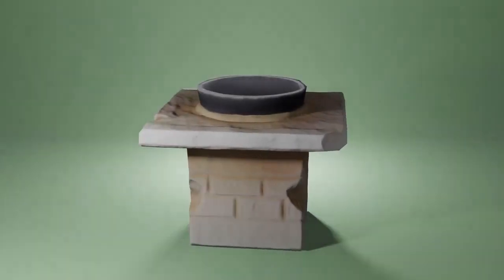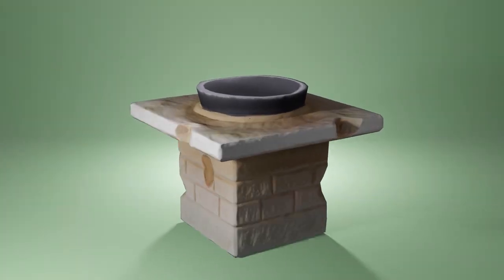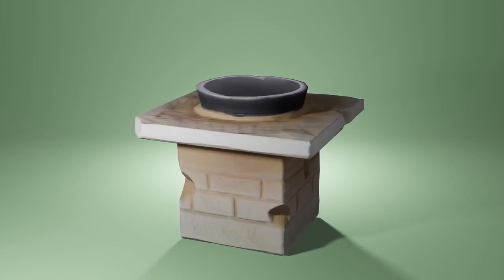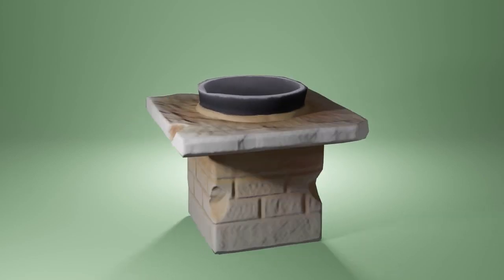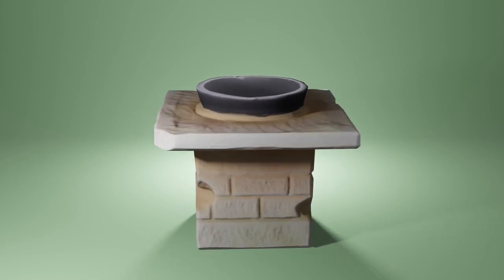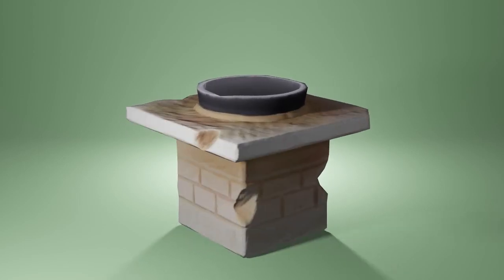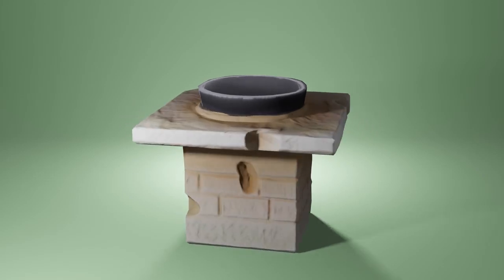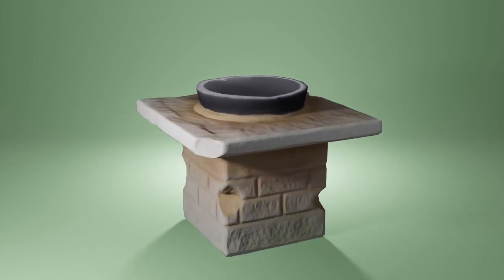Hello and welcome. My name is Michael Stylen, and today I'm going to teach you how to make the video game asset that you're seeing on screen right now from start to finish in about 1 hour. This method that I'm going to show you is great for rapid iteration of static assets, but it will not help you out so much for meshes that need to be animated.